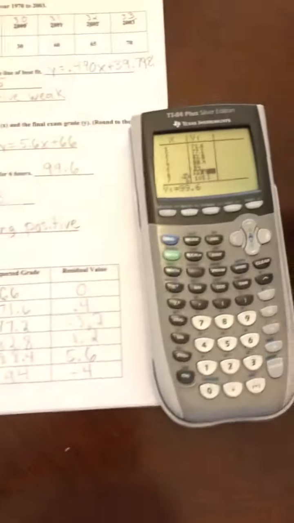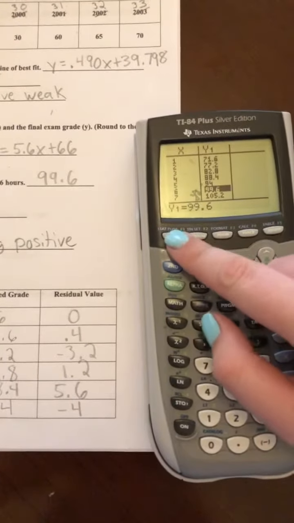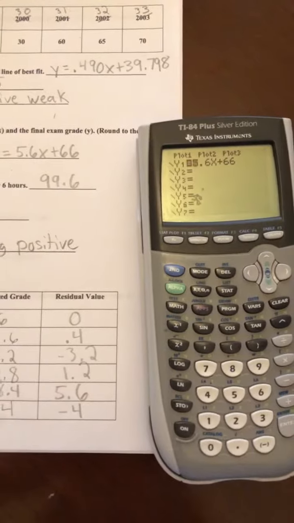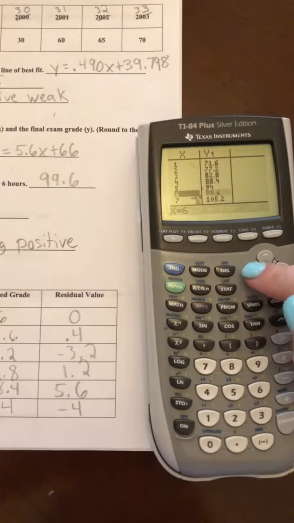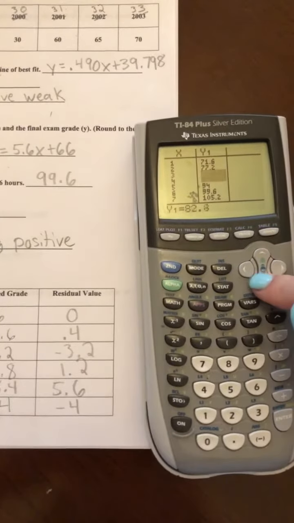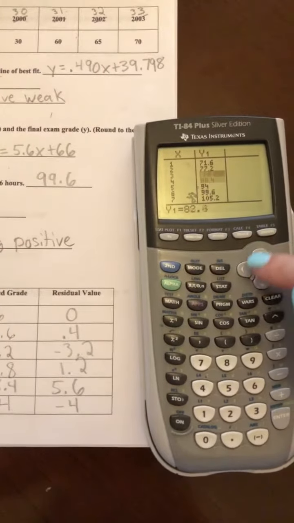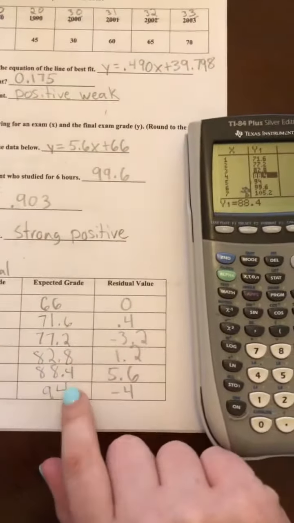And then we're also going, again, under Y equals, we've got our function. Second graph, we've got our table, and we're filling in all of these expected Y values under the expected grades.